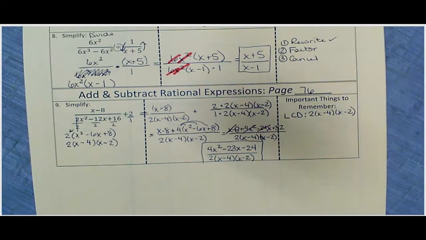So now let's go ahead and flip to the back side. We've got one more practice problem like that, and then we move on to solving rational equations.